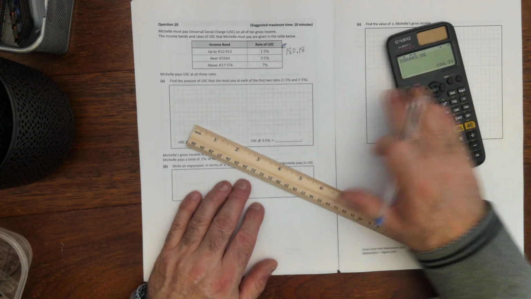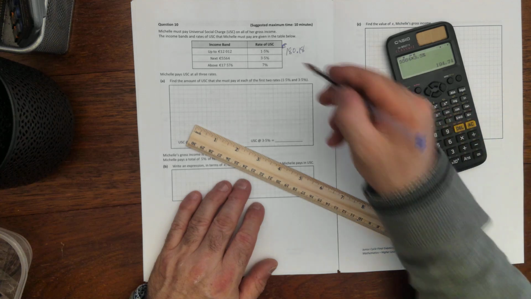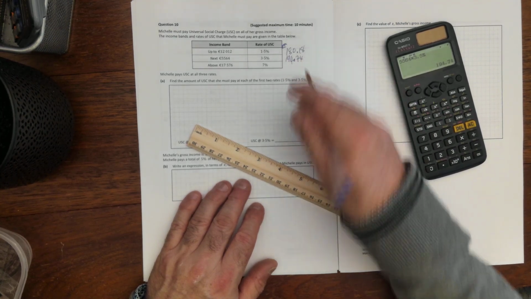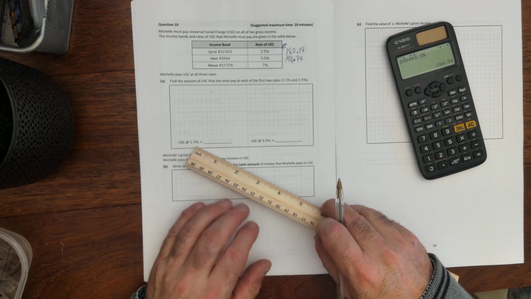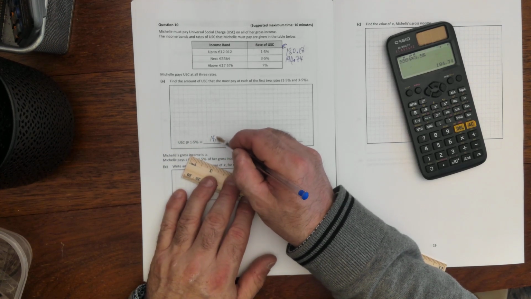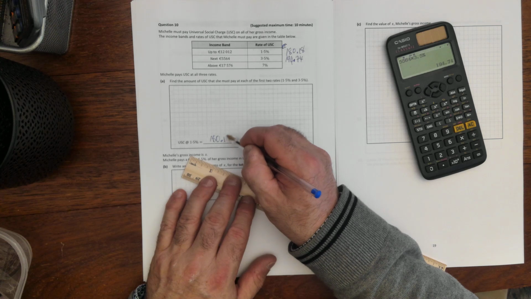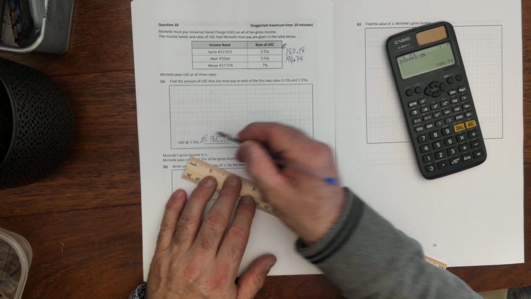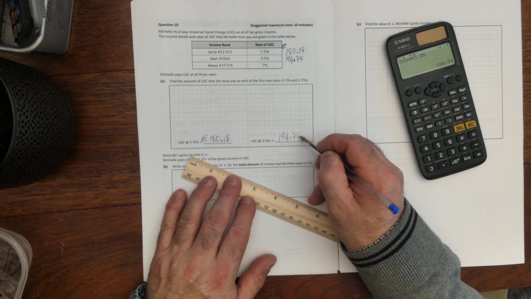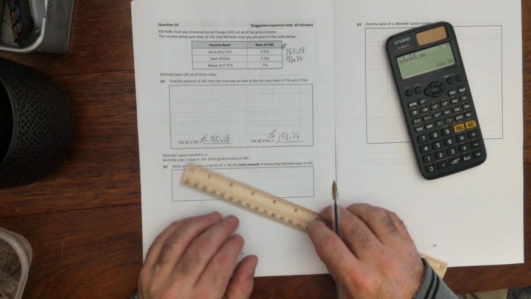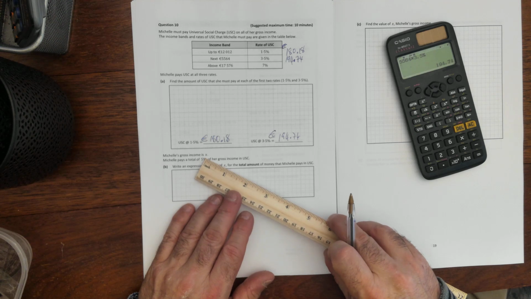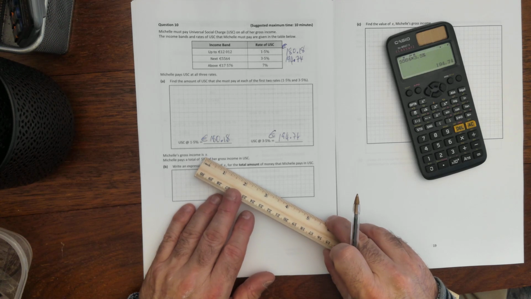When you're doing money, think shift equals nearly all the time. 194.74. Okay, we can fill those values in here. 180.18 euro and 194.74 euro. Michelle's gross income is X, so they're introducing the variable X for her gross income.